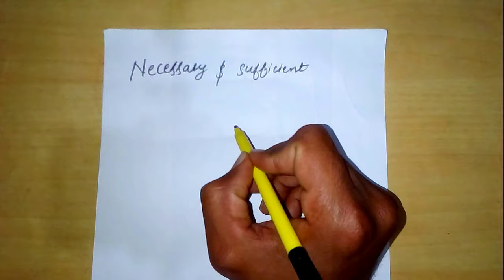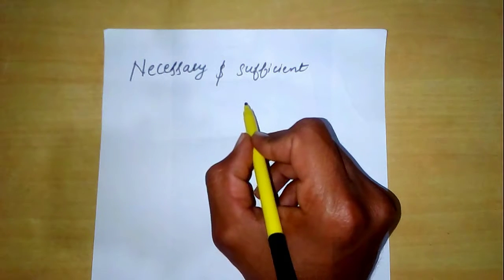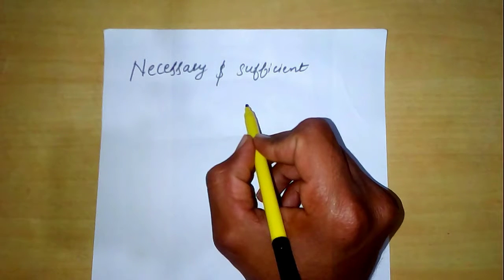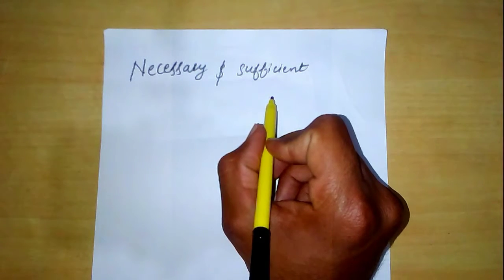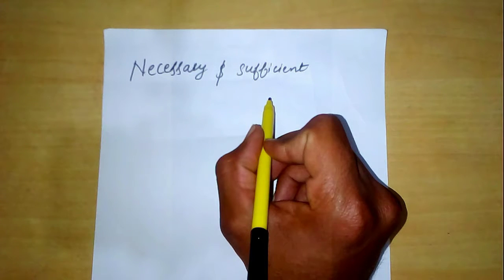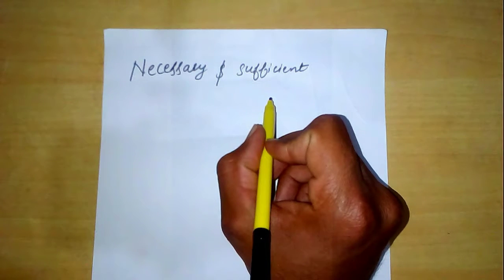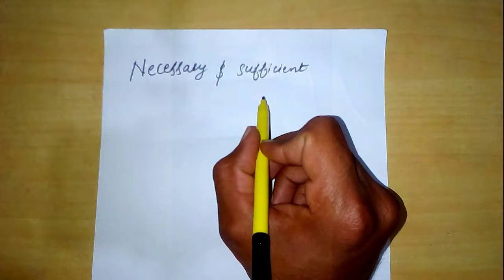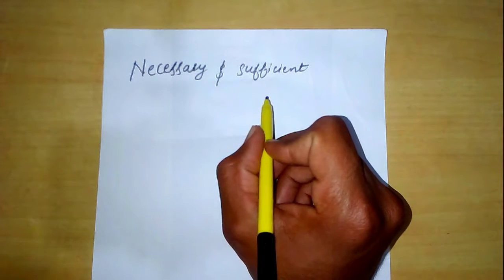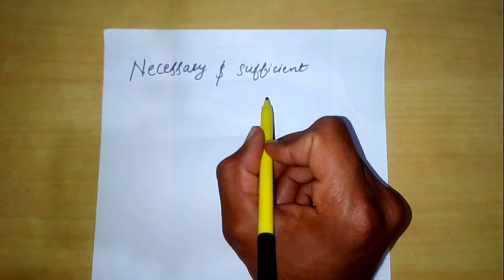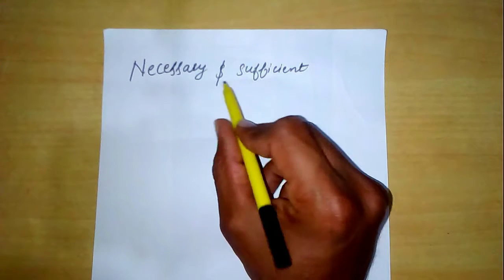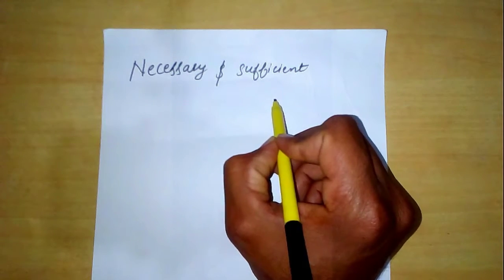For some time, we remember the difference between the two, but after some time, we forget the difference between the two. In many theorems, we often see that this is the necessary and this is the sufficient condition. So don't mind, I will help you to understand the difference between the two conditions.